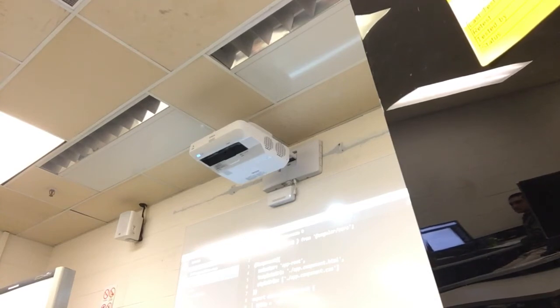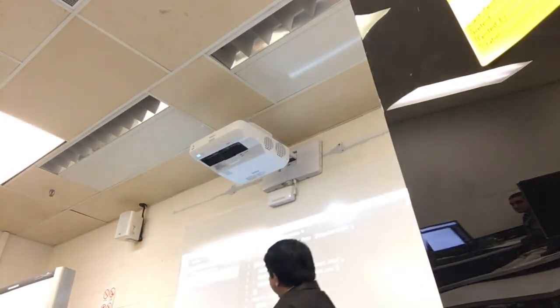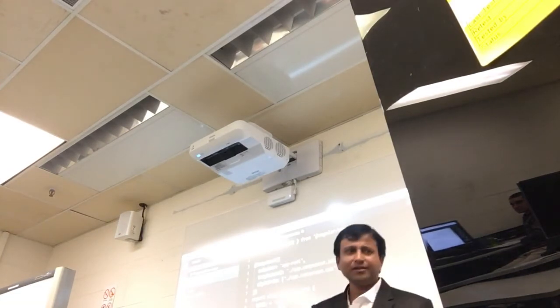So if you use capital here, it will not allow you to do something. So this is called constructor.